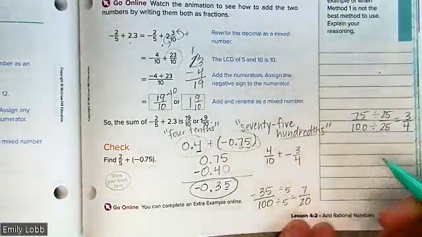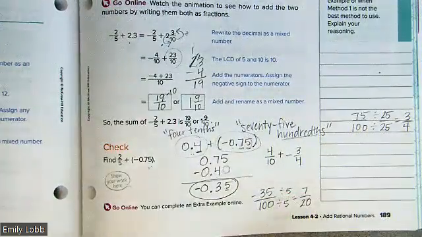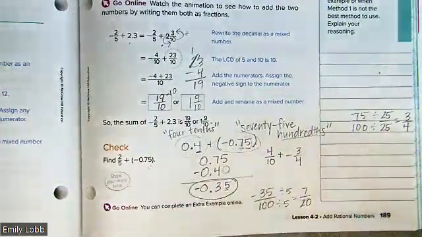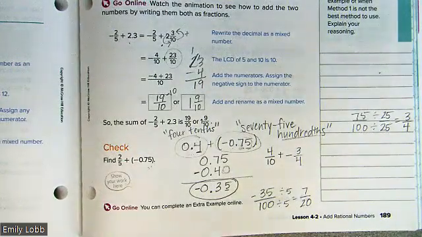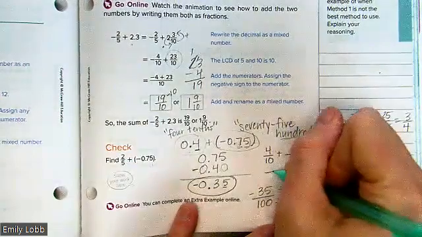So 10, 20, 30, 40. 10 should be easy, counting by 10, right? But what about 4s? 4, 8, 12, 16, 20. So 20 ends in a 0, so it's a multiple of 10, right? So can we change them into something out of 20?